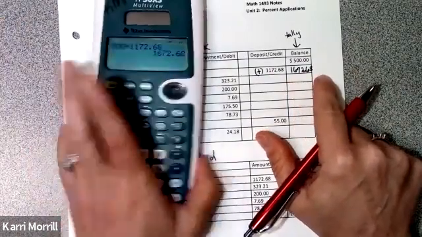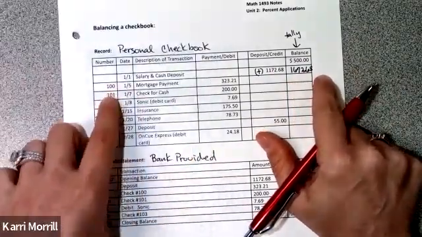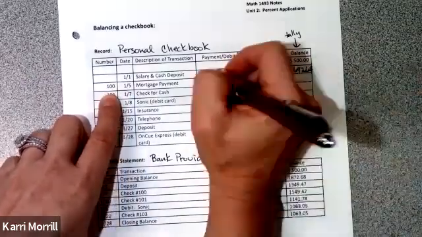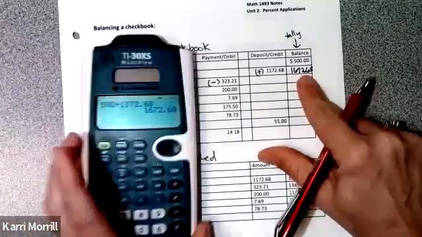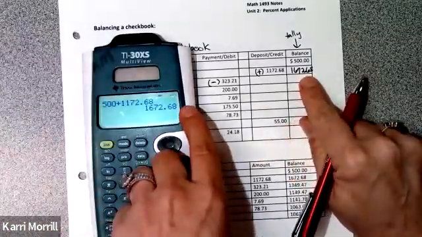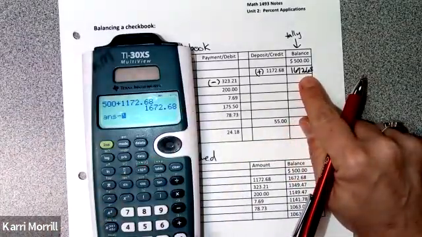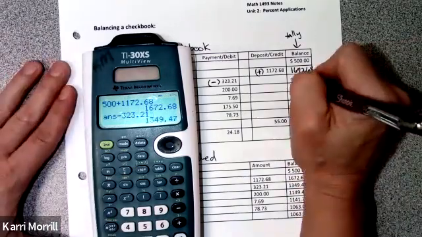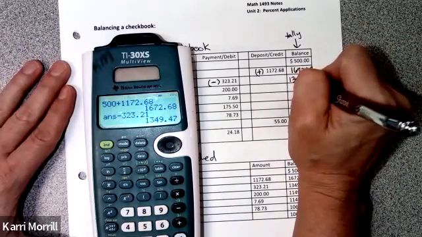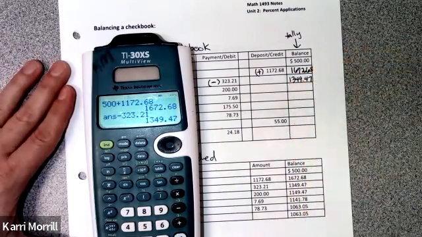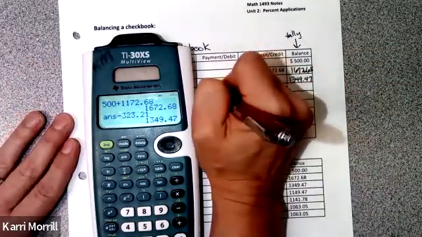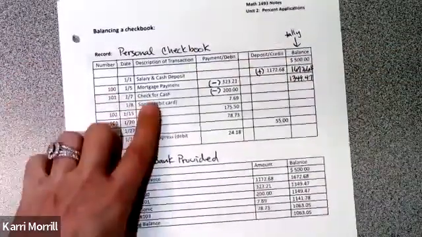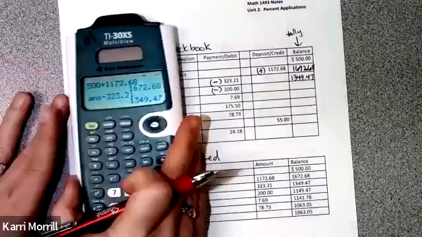$1,672.68. If we make a payment, whether it's with a check or a debit, whatever, we're going to be subtracting it. So we already have that amount right there. Do you see it? So we're just going to say minus 323.21. So that's 1349.47. Then we have another payment, maybe you write a check for cash or you withdrew it.